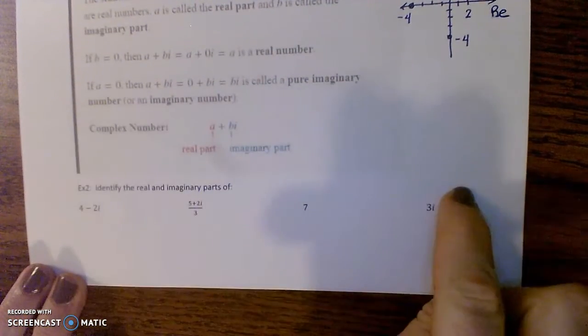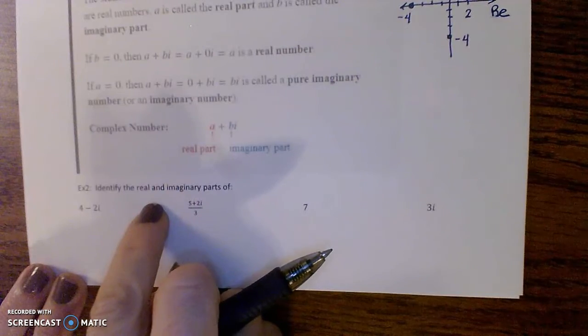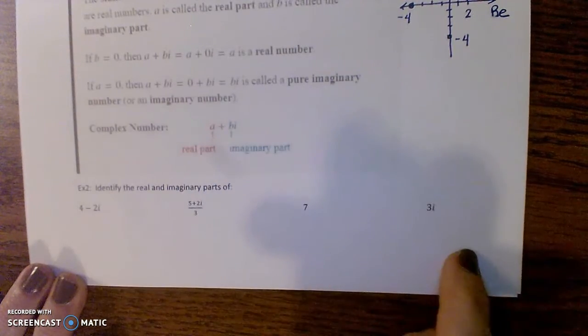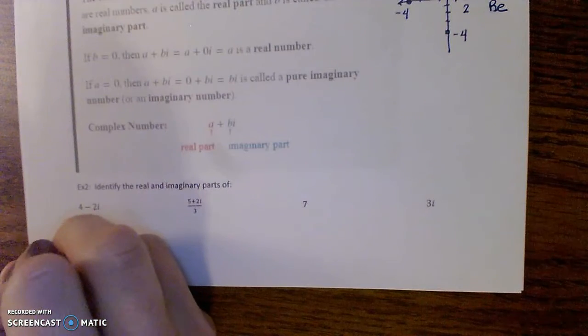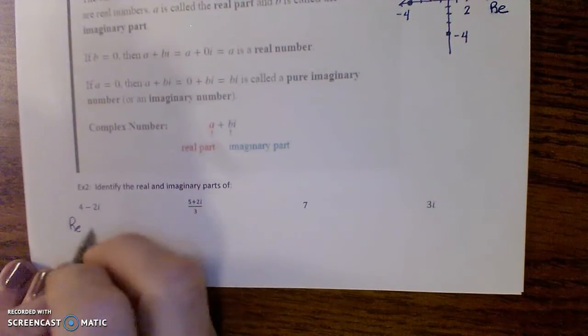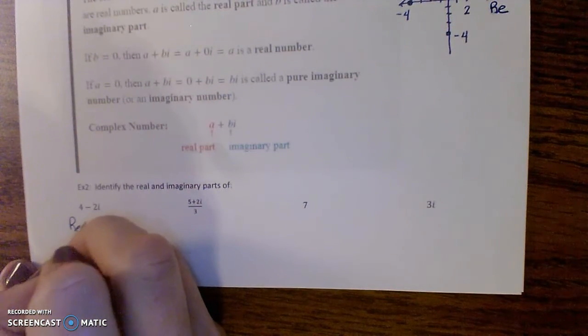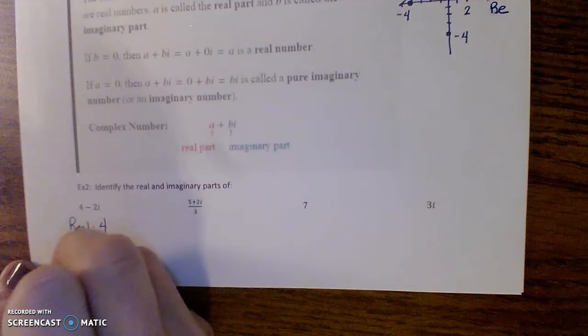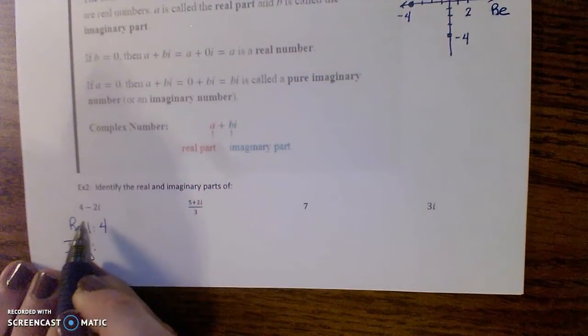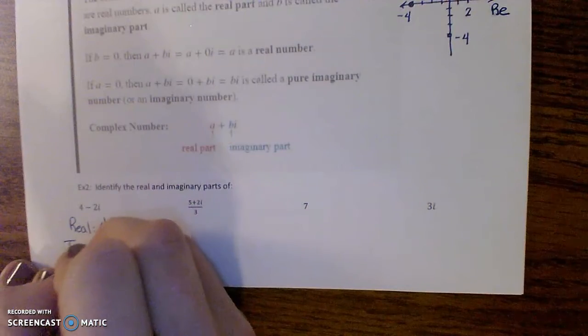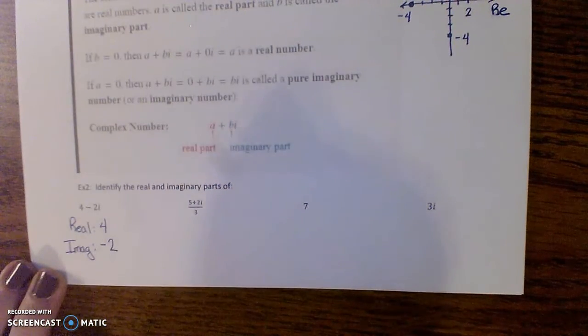Let's do that for these examples. Let's identify the real part and the imaginary part of these numbers. So this is the number 4 minus 2i. The real part is 4, and the imaginary part is the coefficient of i here, negative 2.